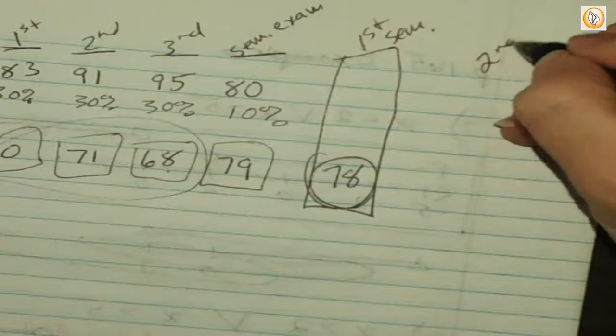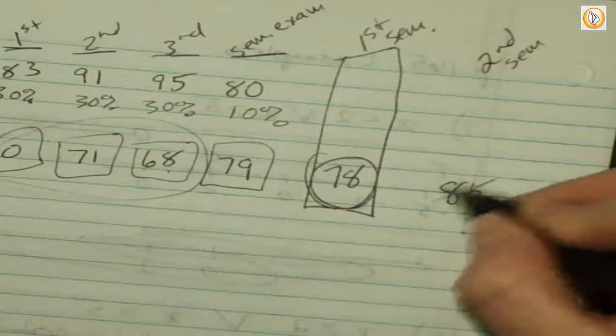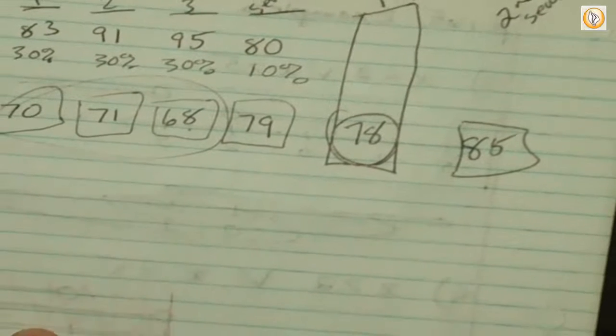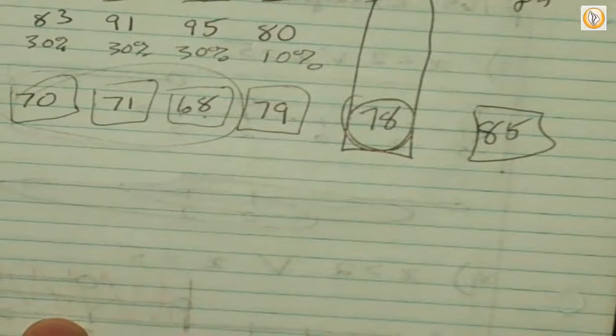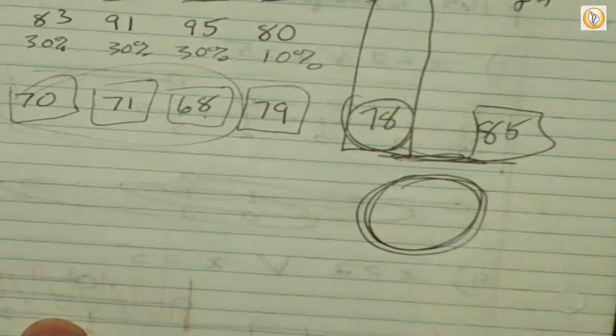And then that's your first semester grade. And then your second semester grade, that's at the end of the year. Let's say you made an 85 there. So when you go to high school, what they do for the whole year is average these 2 grades and you get your whole year average.